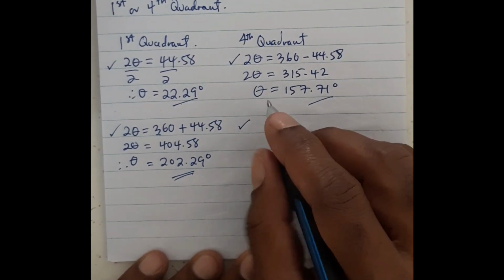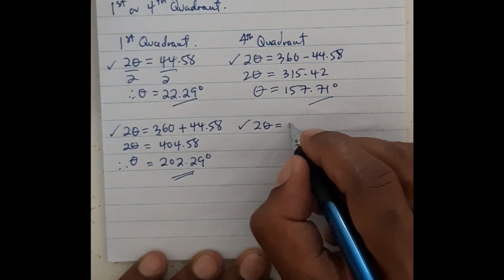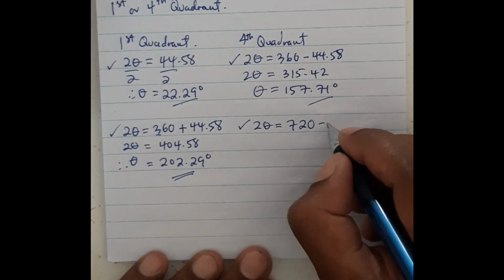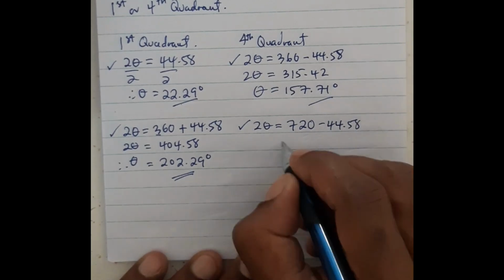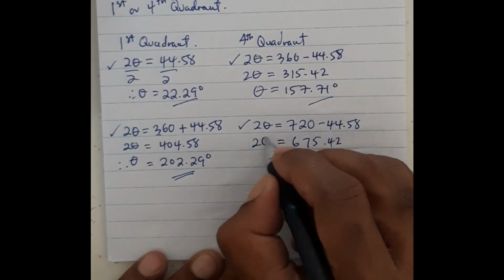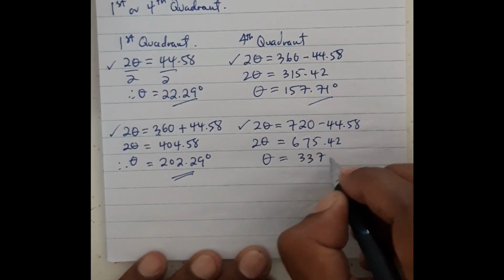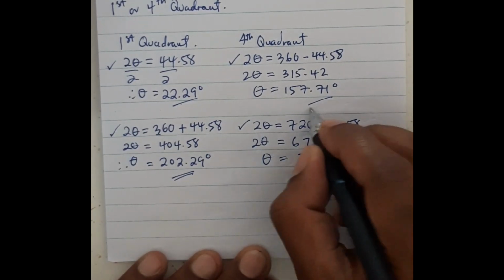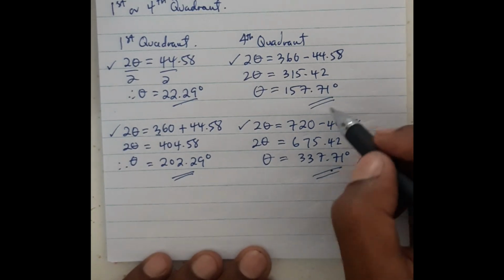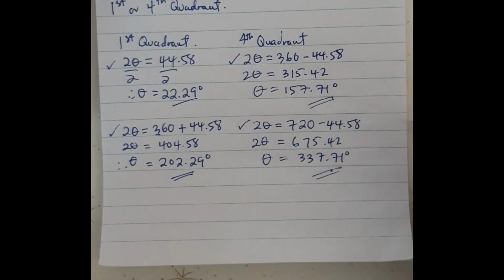Now in the second cycle, 2 theta will be equal to, this time not 360 but 720, minus the basic angle 44.58, and here it gives me 675.42. Then dividing by 2 on both sides, theta is now 337.71 degrees. So this angle here is the angle in the fourth quadrant in the second cycle, and this 157.71 degrees is the angle in the fourth quadrant in the first cycle.